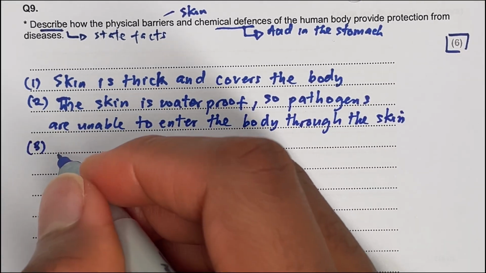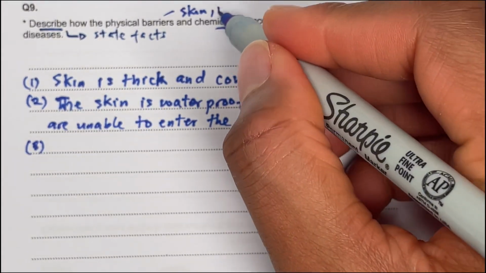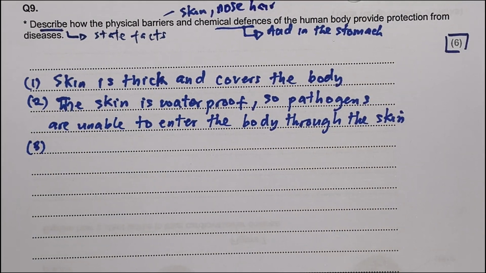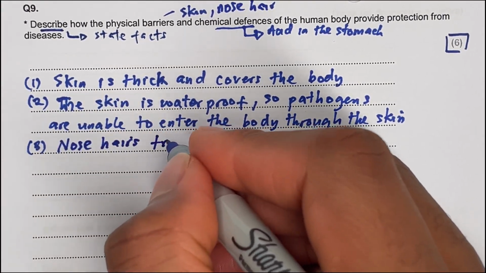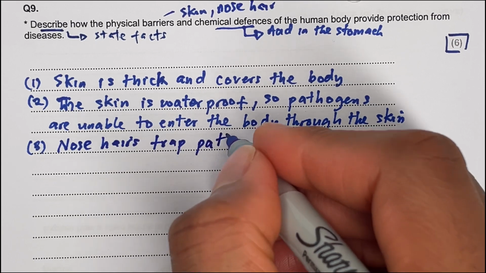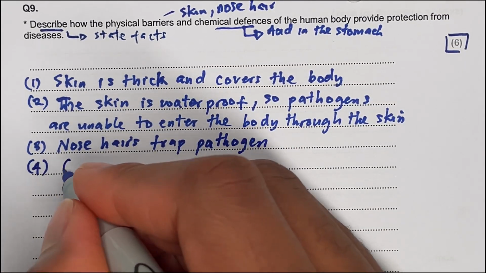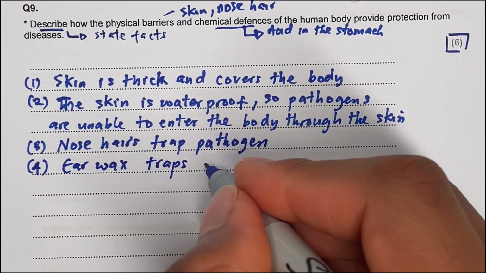My third point would be another physical barrier that we have is nose hairs. So nose hair. How does that provide protection? The nose hairs, they trap pathogens. Another physical barrier could be the earwax. Traps pathogens.